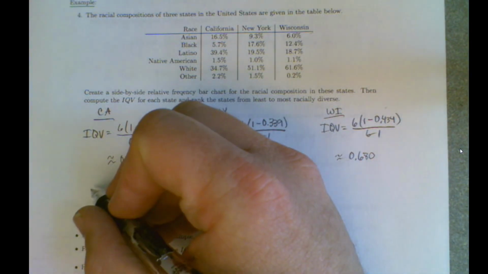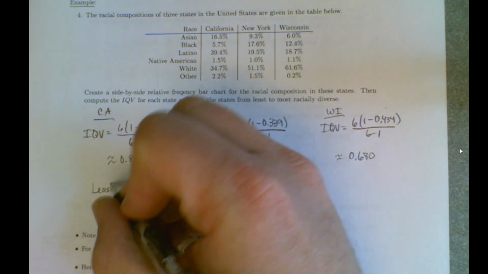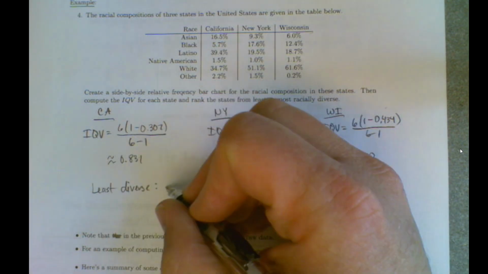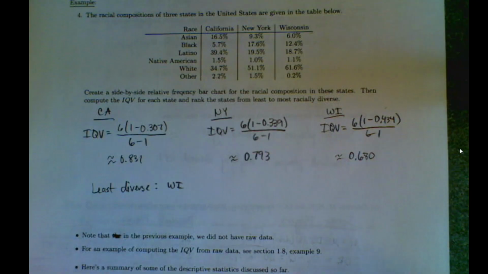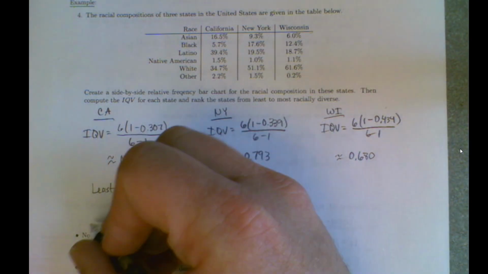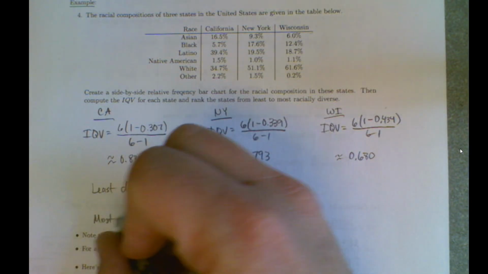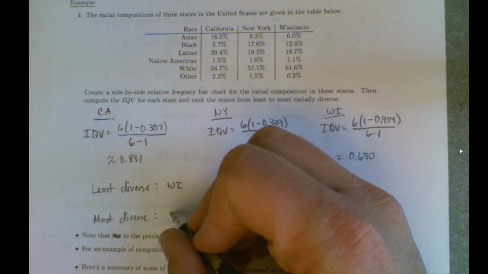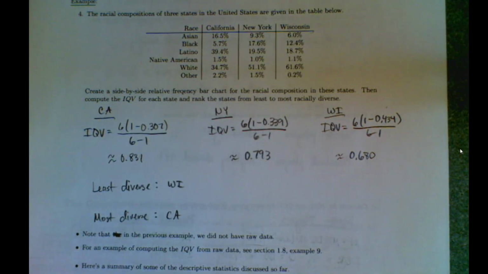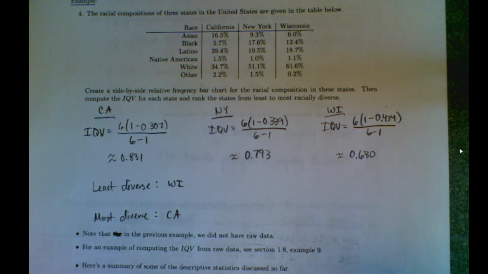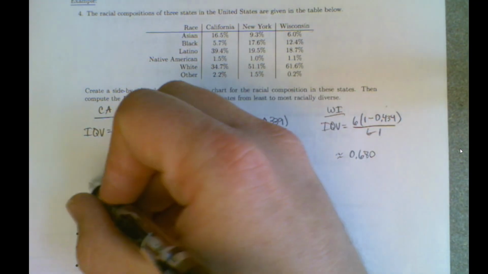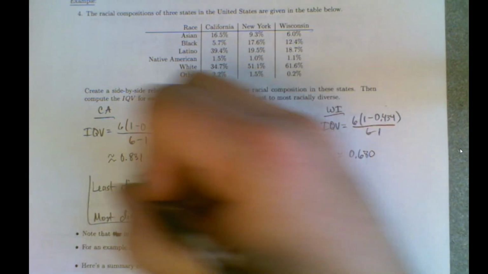So least diverse is Wisconsin. Most diverse was California. Okay, and then New York was somewhere in the middle, right? So that would be our ranking.